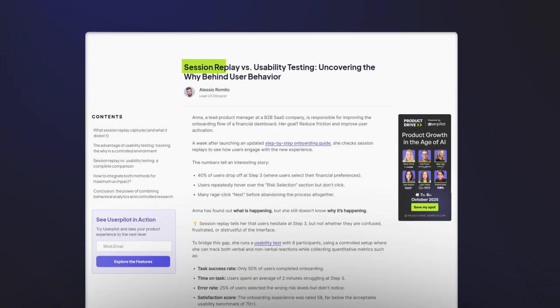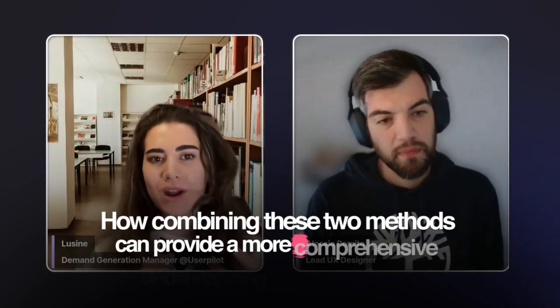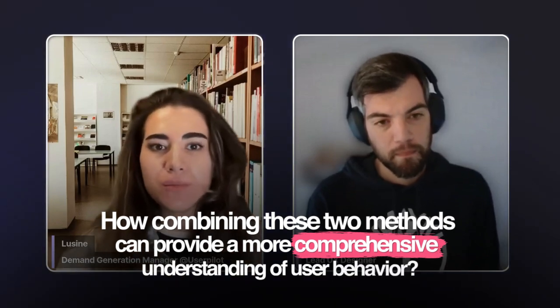In your article, you compare session replay and usability testing. Could you explain how combining these two methods can provide a more comprehensive understanding of user behavior? Like, we want a complete comparison to see how session replay can help us versus how usability testing can help us.